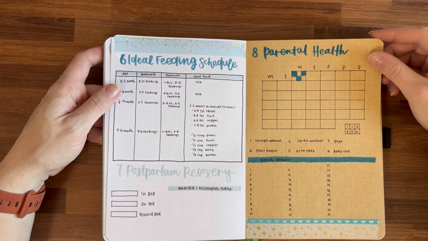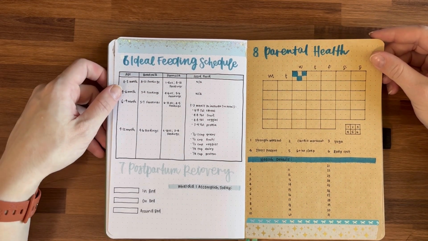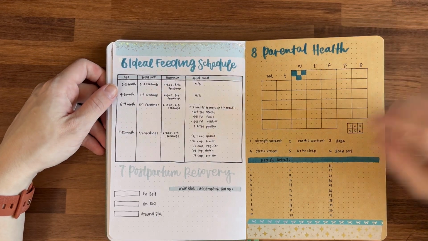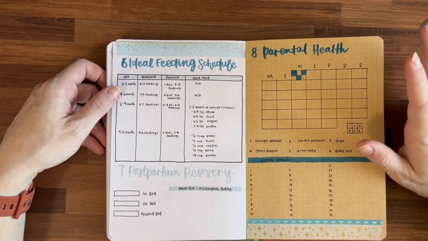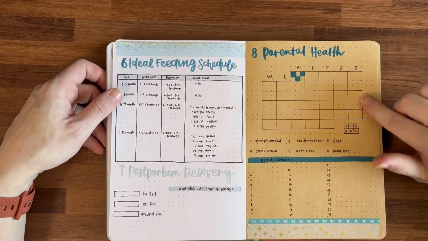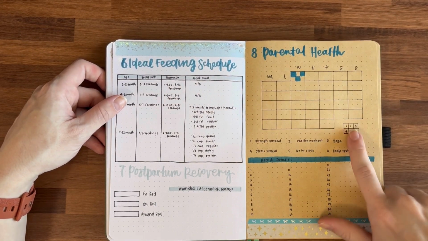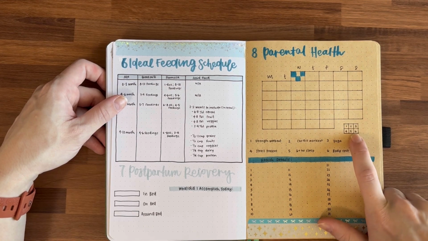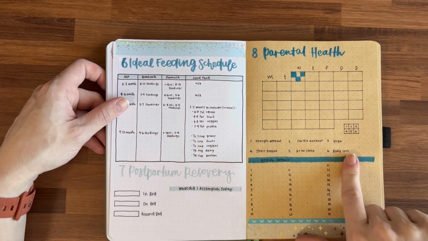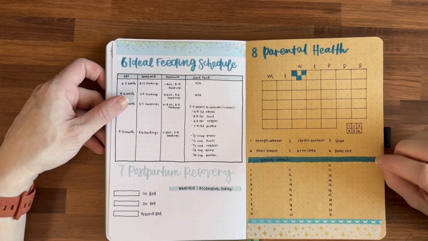Number 9, that's not a 9. Number 8 is parental health. So this is kind of the same idea of hey, don't get lost in the shuffle, you still matter. So I have a little habit tracker calendar here. Each day has 6 spaces, as you can see here, 1, 2, 3, 4, 5, 6, and then a little habit tracker to go with that particular day.